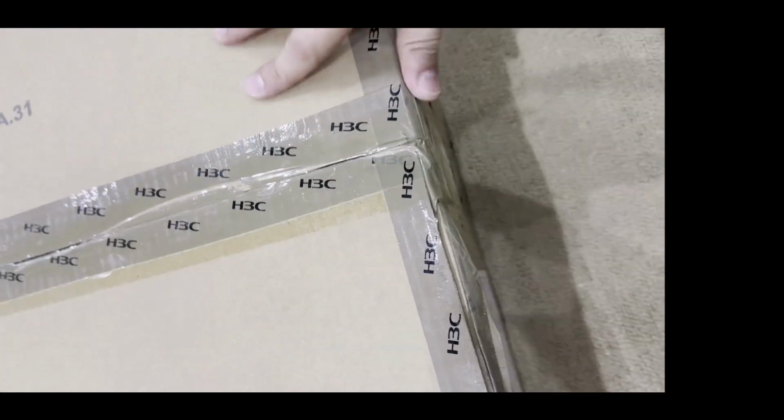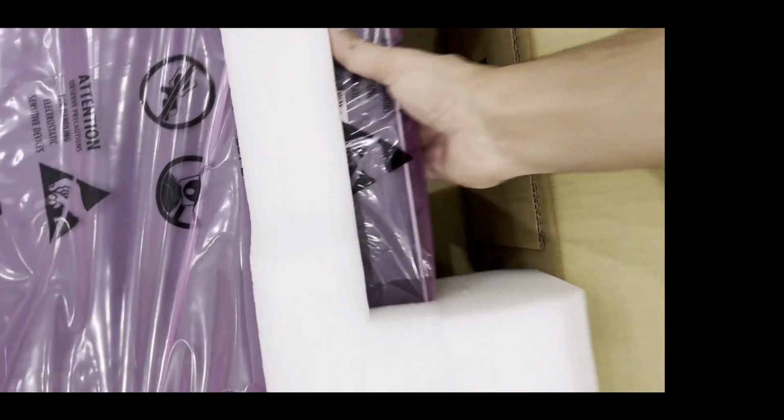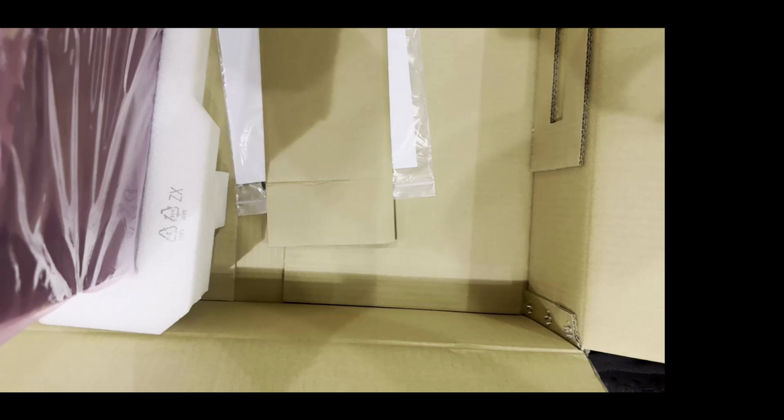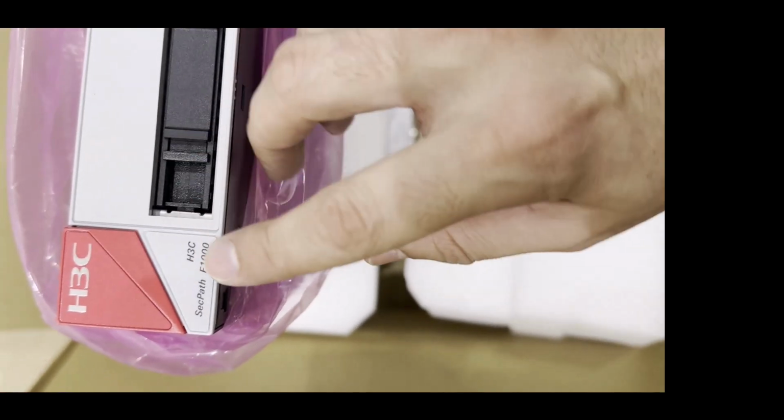I have already cut the plastic. Let me open the box. There are multiple protection covers to protect the firewall from damage. Let me uncover them one by one. Here you can see the firewall model. It's H3C SecPath F1000 series.